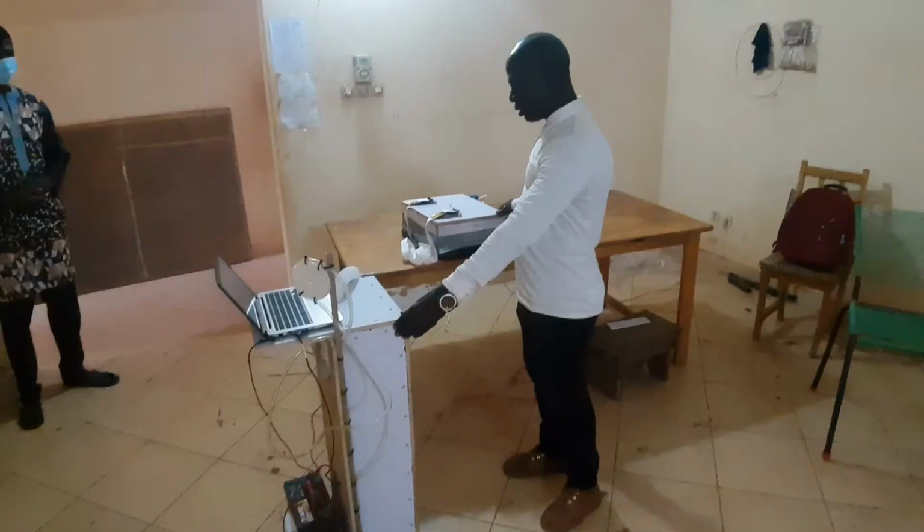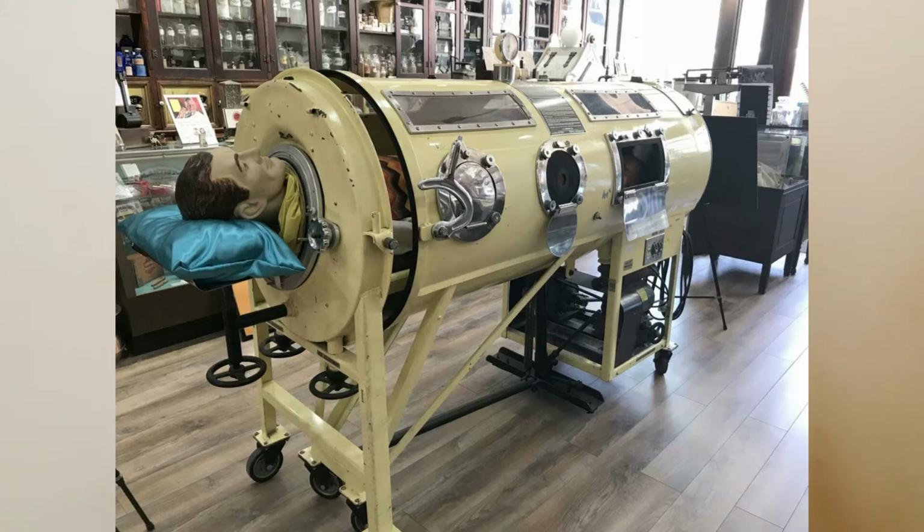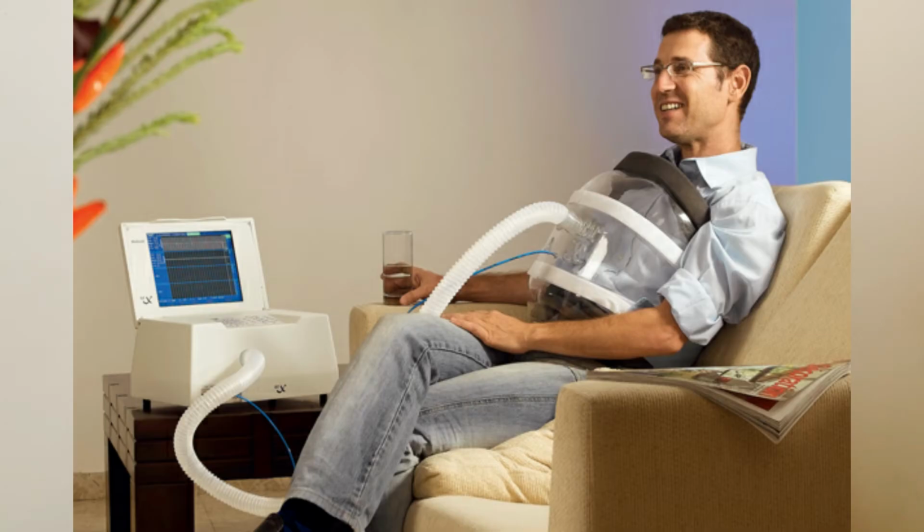The Kabako ventilator is what is called a negative pressure ventilator, and it can be used by minimally trained medical staff. The first negative pressure ventilators were the iron lungs, built in the 1940s for polio victims. Negative pressure ventilators have been modernized since the iron lung days.